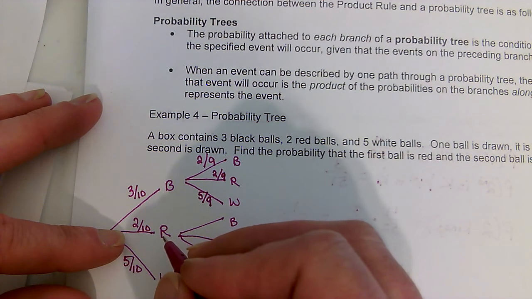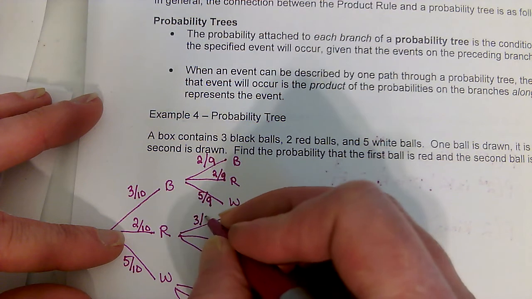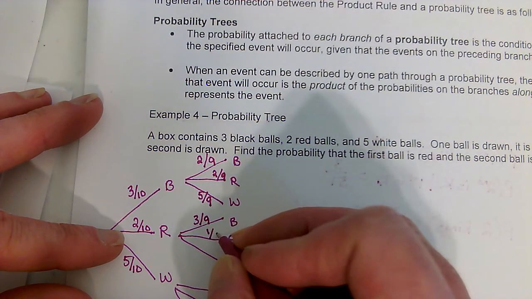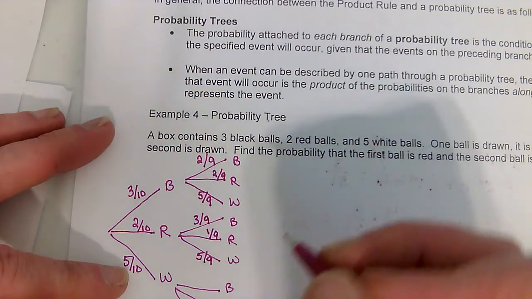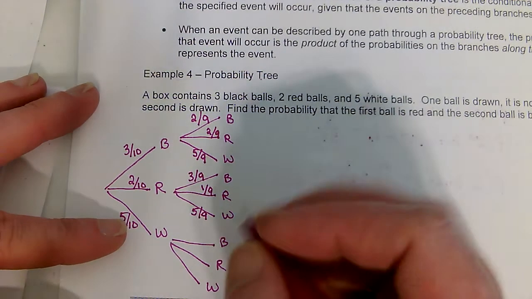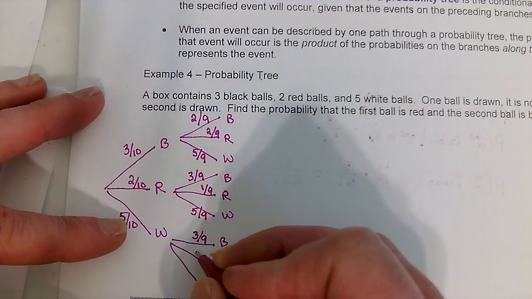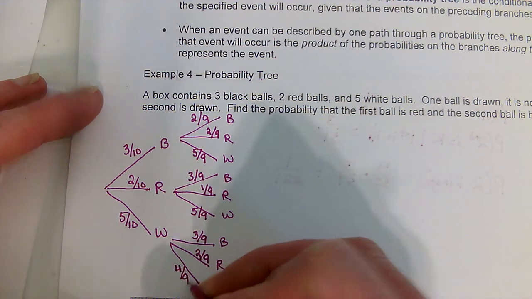If the first ball I draw is red, then there's still 3 black ones. There's only 1 red one, and there's still 5 white ones. If the first one I draw is white, then there's still 3 black. There's still 2 red, but now there's only 4 white.